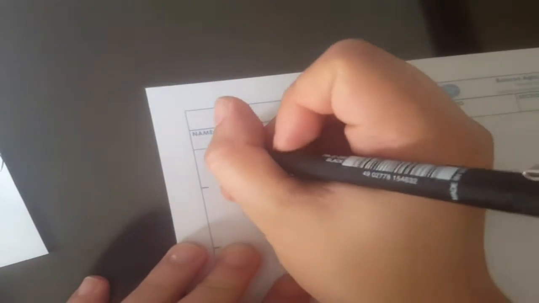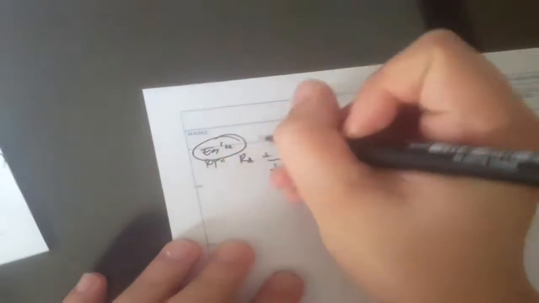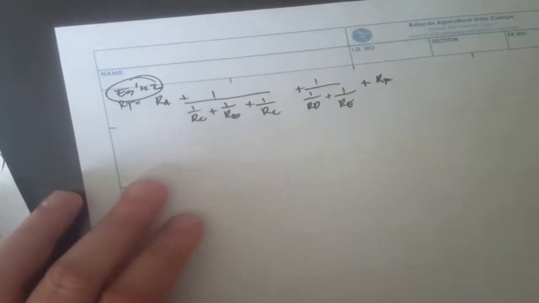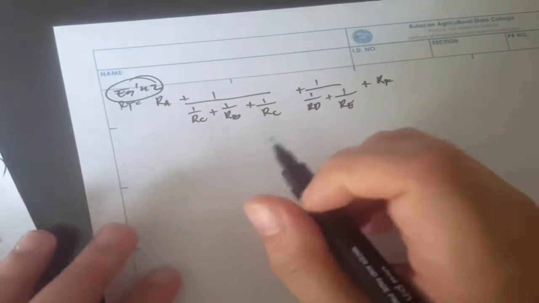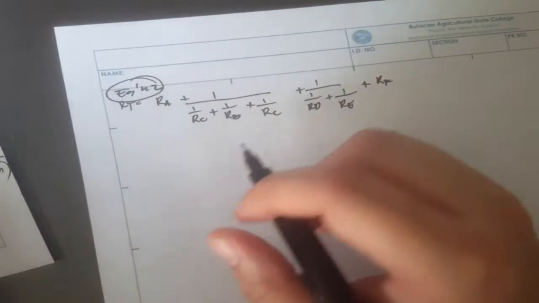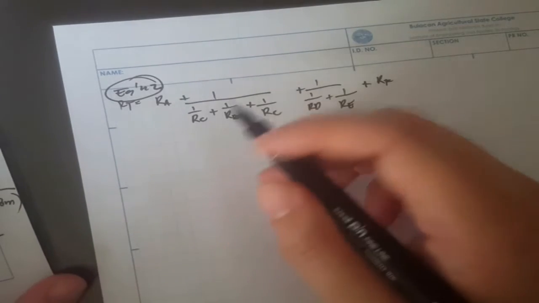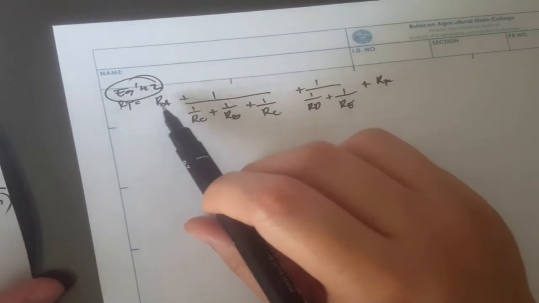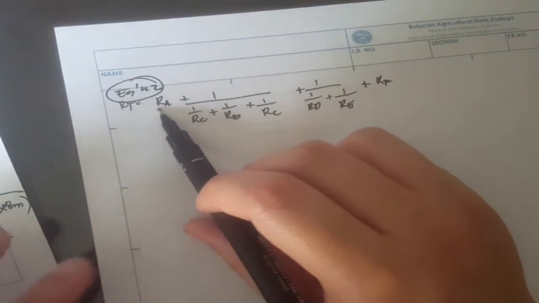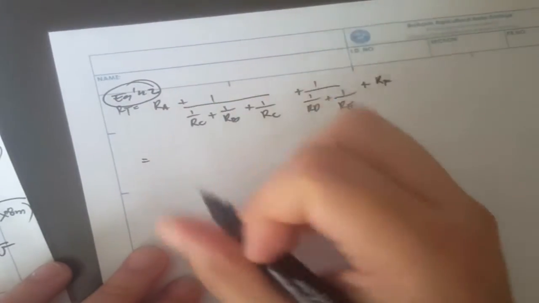Referring now to our equation 2, we have this RT. Last time we computed the values of the individual resistances, so we can now substitute each value.